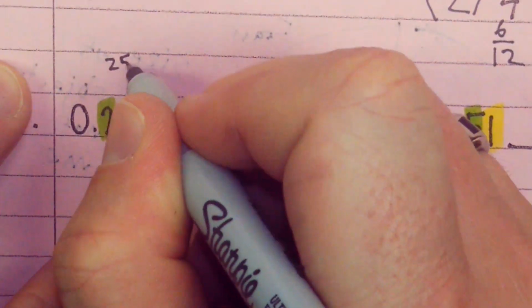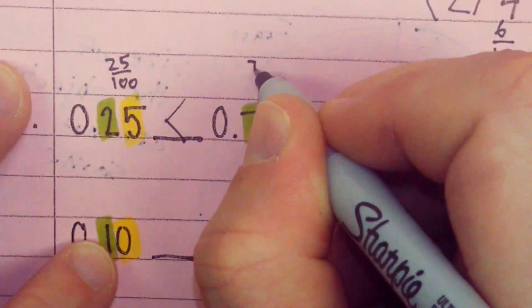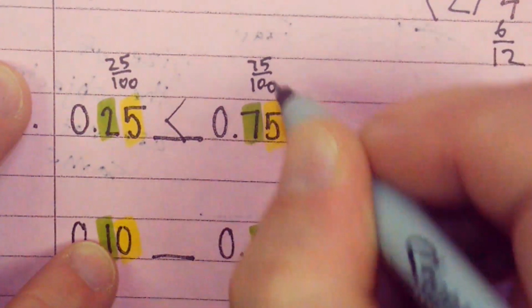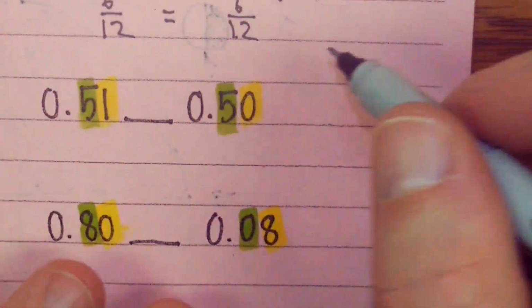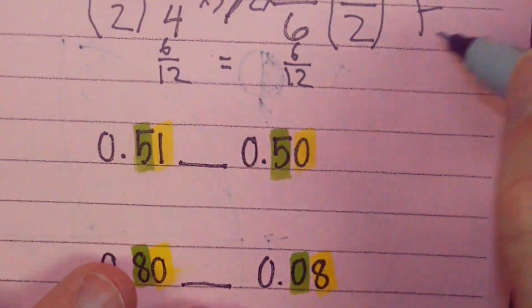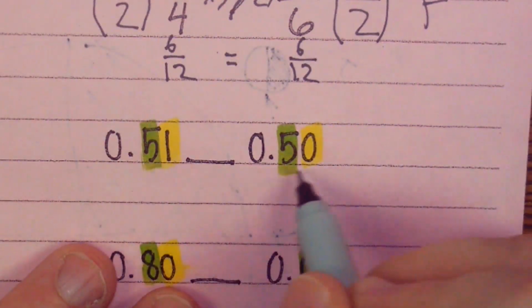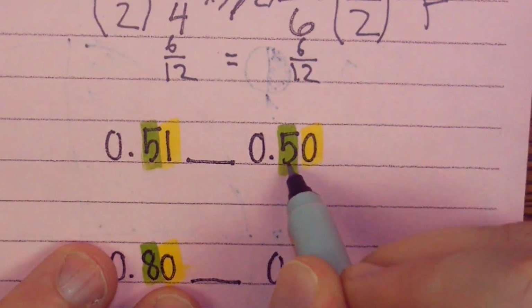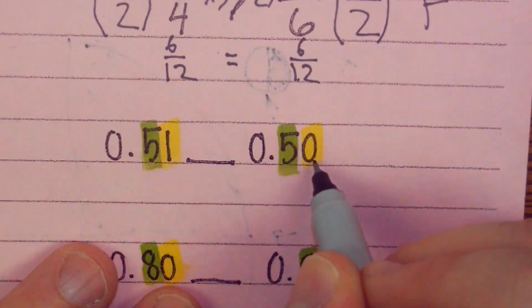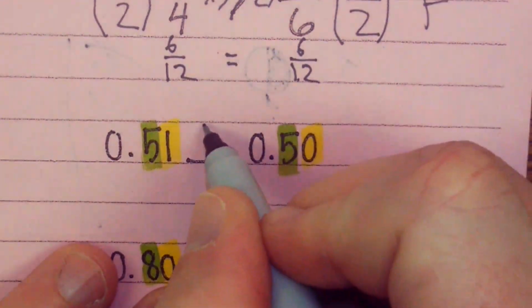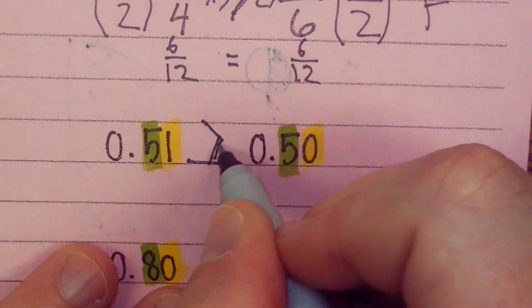This is 25 hundredths. This is 75 hundredths. 75 is way more than 25. As I look at 51 hundredths versus 50 hundredths, you can't use the first number to compare because the 5 and the 5 are the same. So then you move on to the second digit, the hundredths, and the 1 is larger, so the alligator's going to eat the larger number.